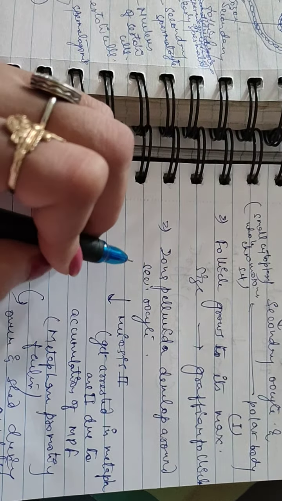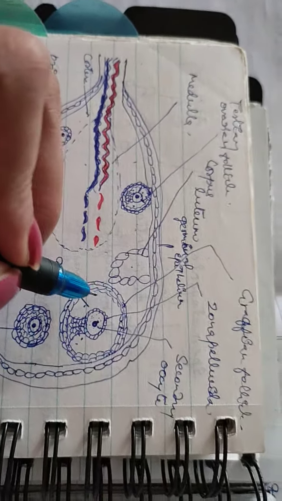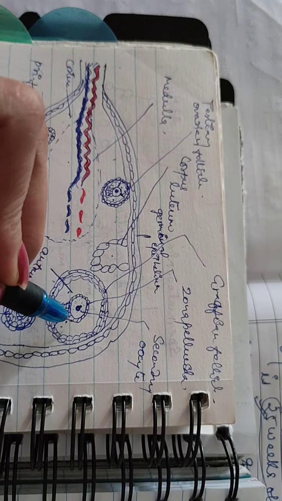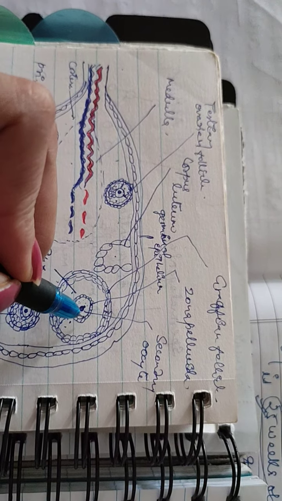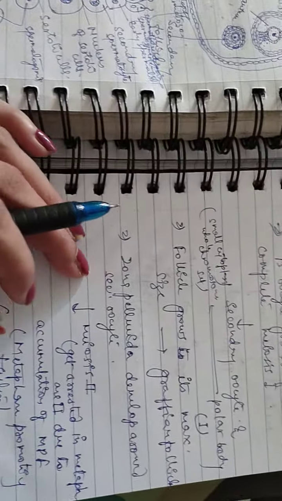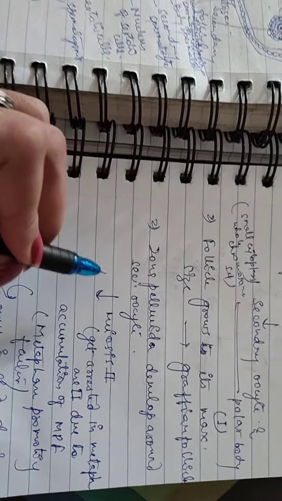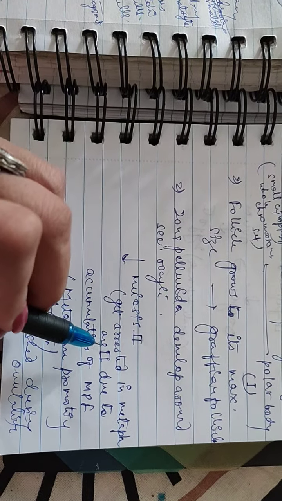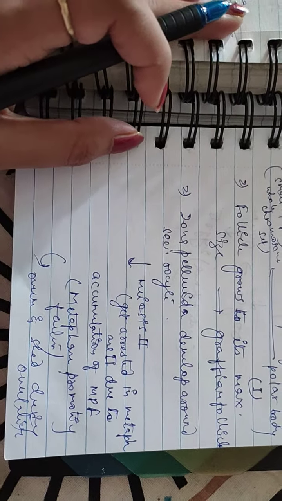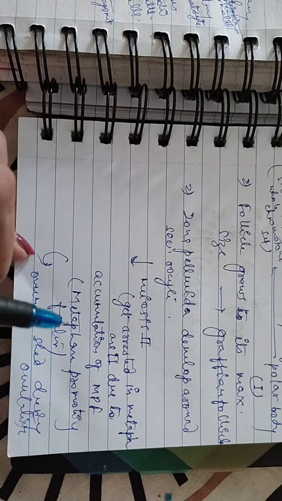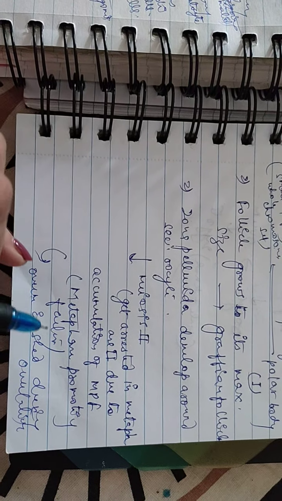Zona pellucida develops around the secondary oocyte. See here, this layer is called zona pellucida. Now the secondary oocyte goes for meiosis second, and it gets arrested in metaphase second due to accumulation of MPF, that is metaphase promoting factor.